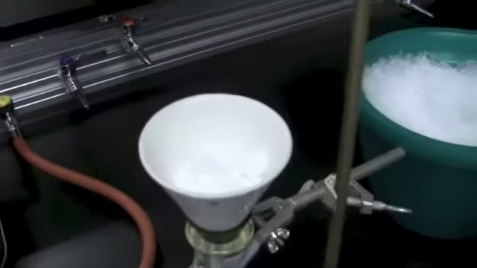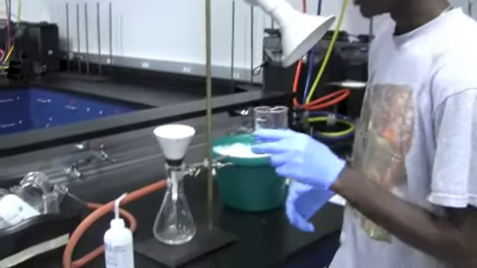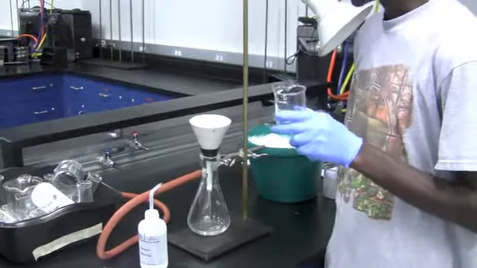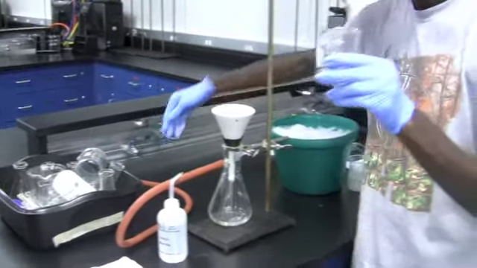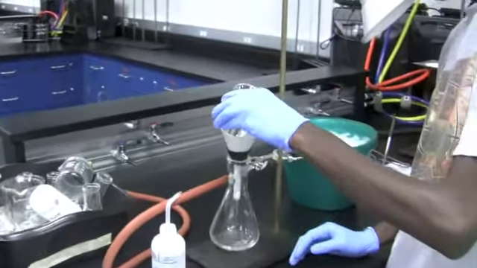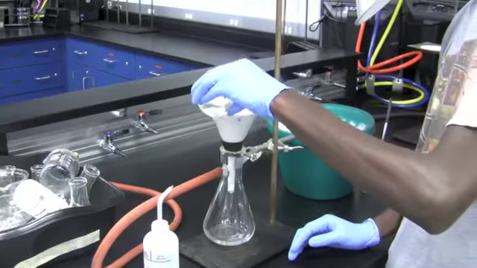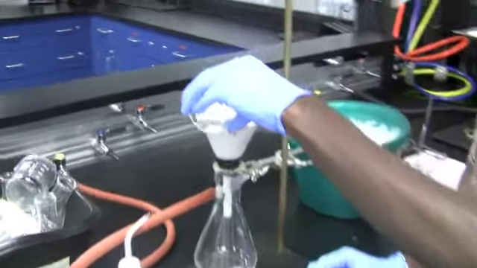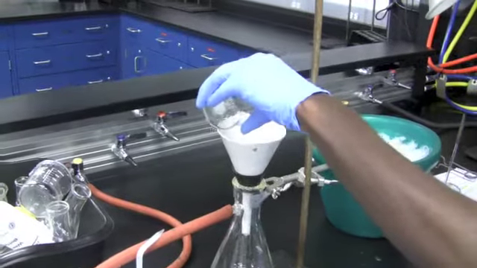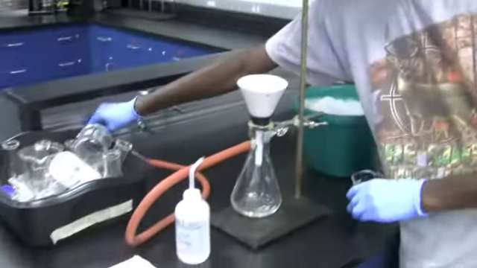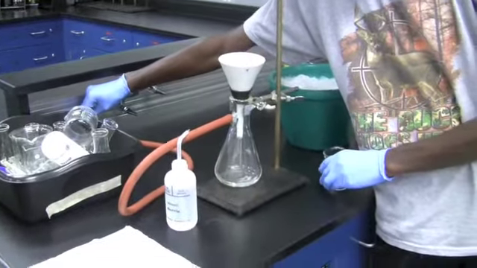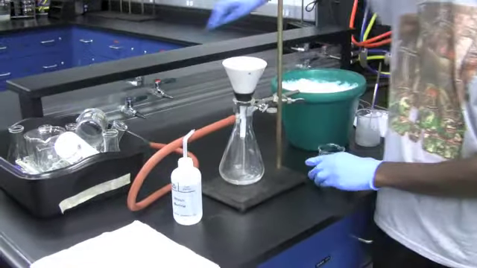Now after it's done, we're going to take our 50-50 water alcohol mixture and carefully wash the crystals. But before you do so, make sure to turn the vacuum off. And using your mixture, try and wash all the crystals like so. After doing that, you turn the vacuum back on and wait for it to filter.